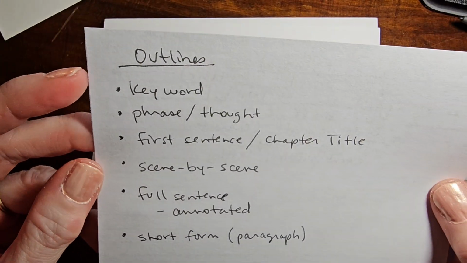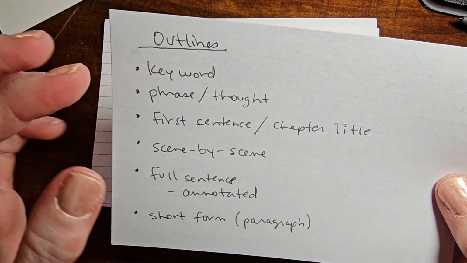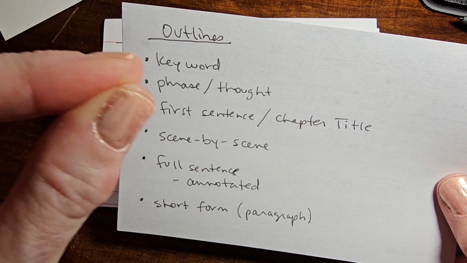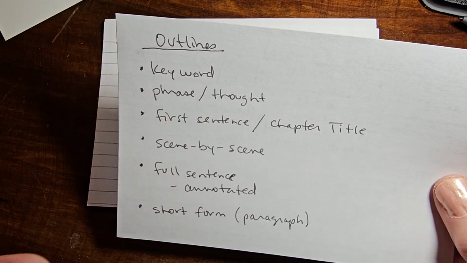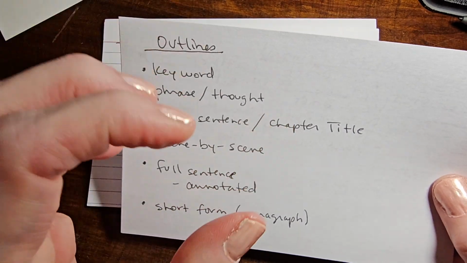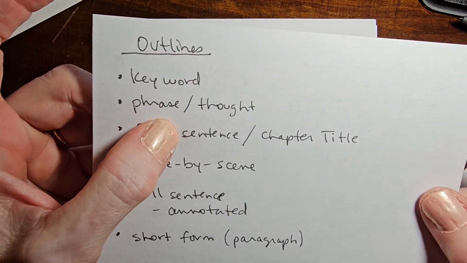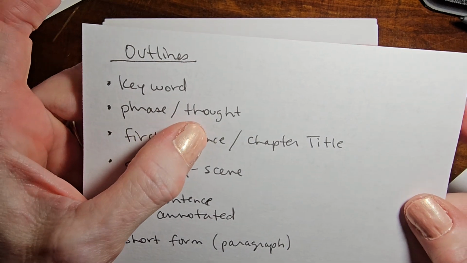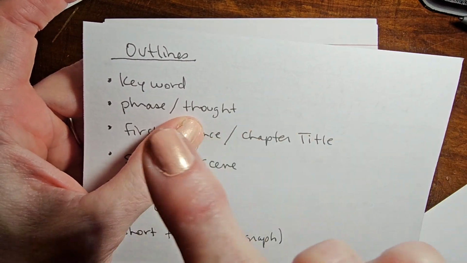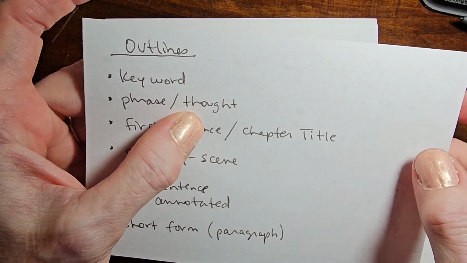Different kinds of outlines. First, there's a keyword outline. A keyword outline is just what it sounds like. It's 1 or 2 words that just tell you, okay, in the opening scene, it's this, then it's this, then there's that, then there's that. So you're just walking yourself through with a few keywords that help you walk through the story. The next more robust kind of outline is a phrase or a thought outline. Just like what it sounds like, rather than keywords, you're using phrases or ideas of thoughts to help guide you through where you think your story should go.